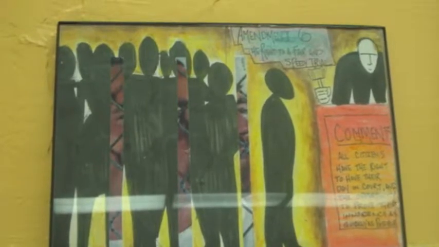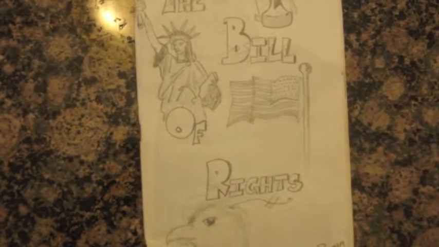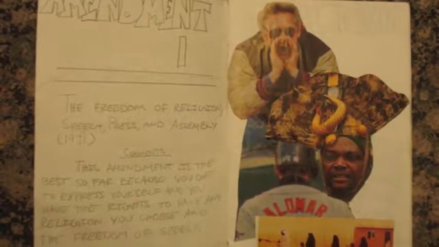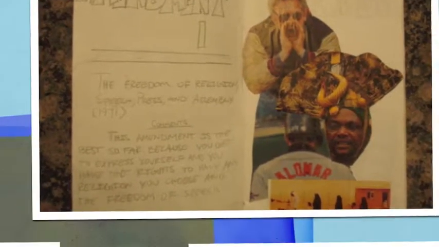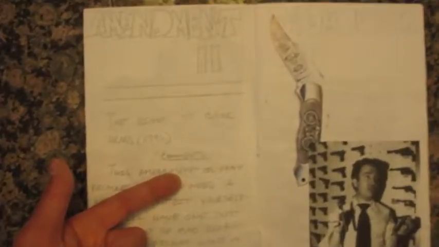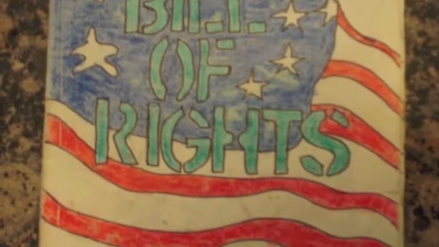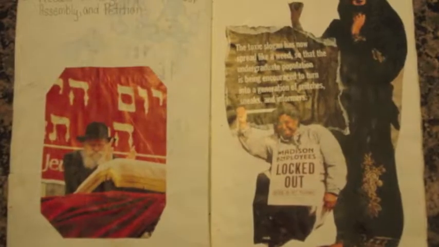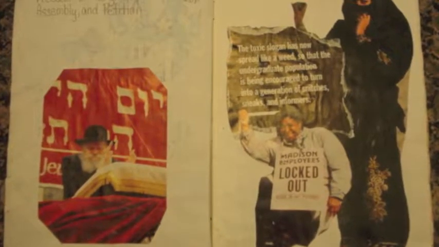This is something on the amendments. We create what's called a Bill of Rights book, think scrapbook if you will. Once you open it up, there's a treatment of each and every amendment, 1 through 27, with an articulation of the amendment and then the students' comments on their understanding of the amendment. It's a very age-appropriate activity.